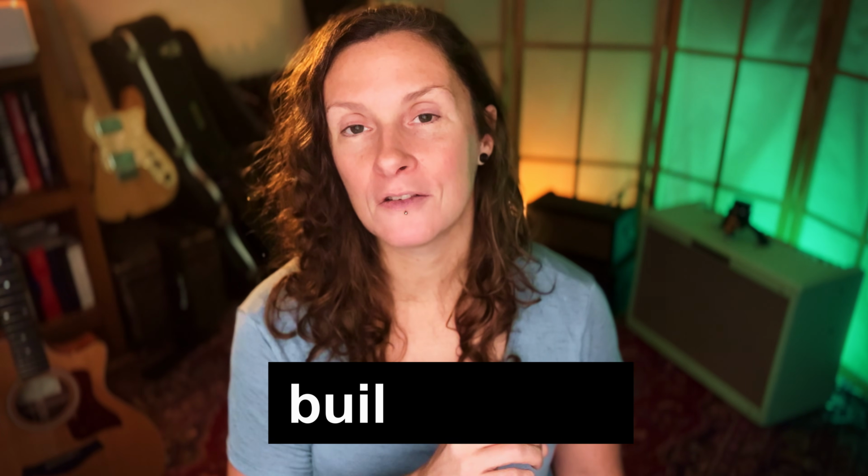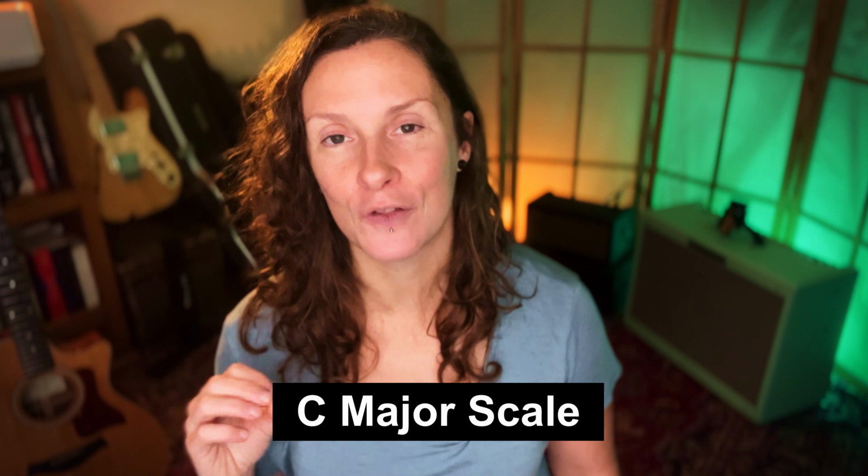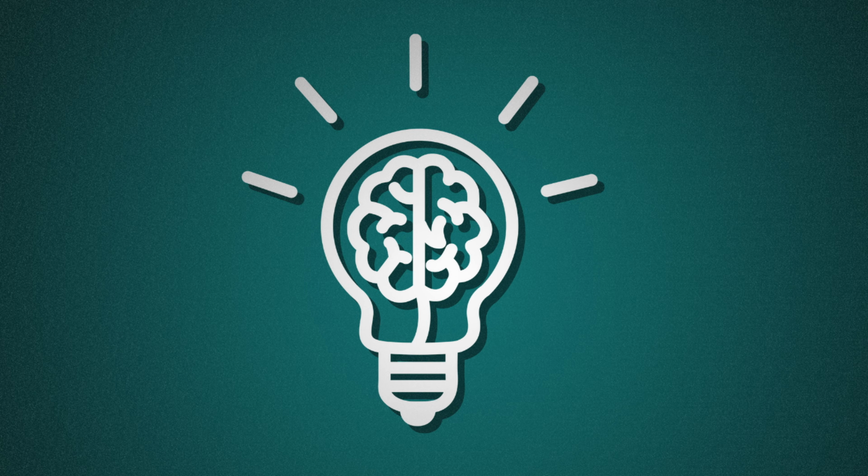Yes, they are related. We are going to build chords using the notes of the C major scale. These become chords in the key of C major. My aim is to leave you with a head full of awesome, mind-stoking information and zero headache.